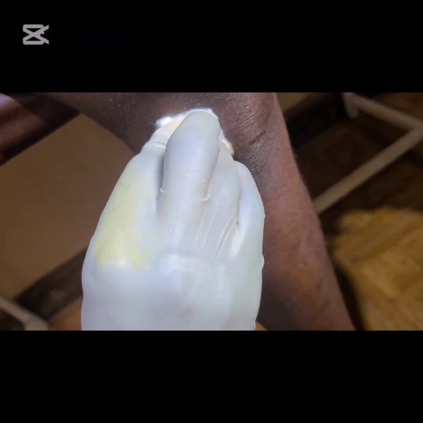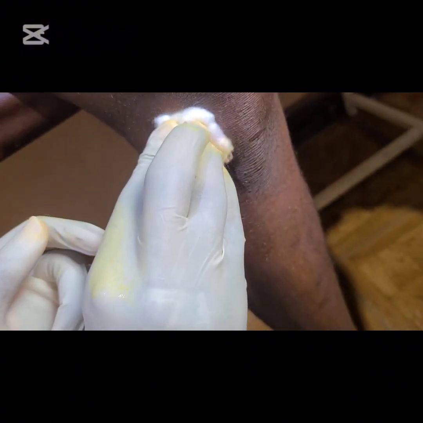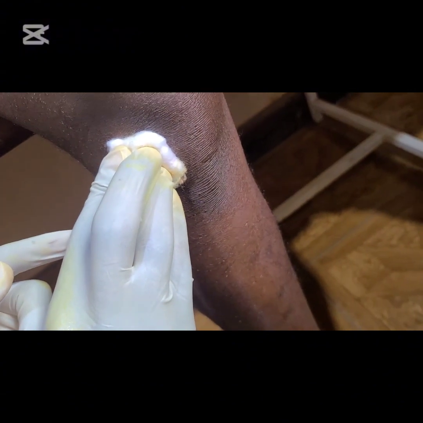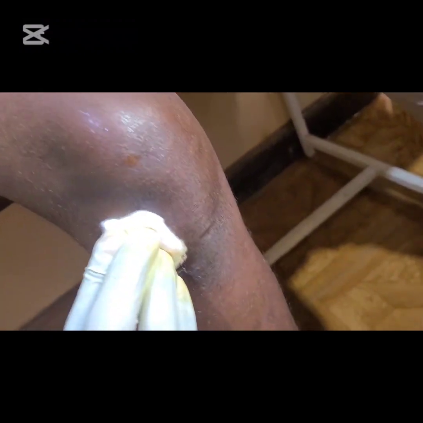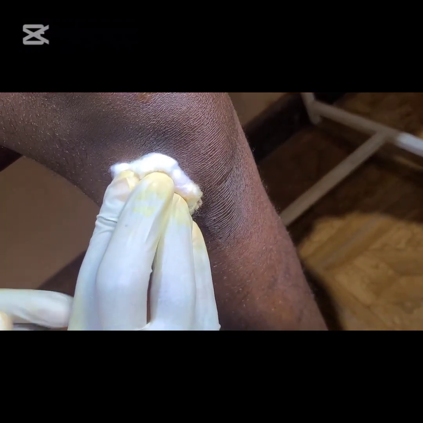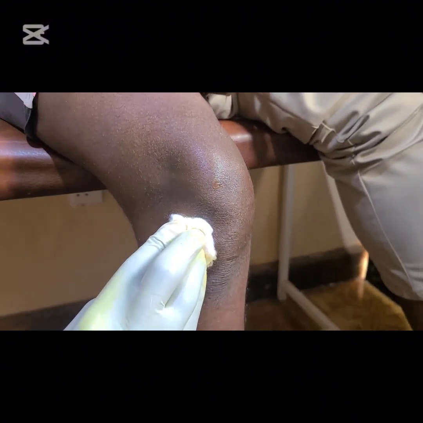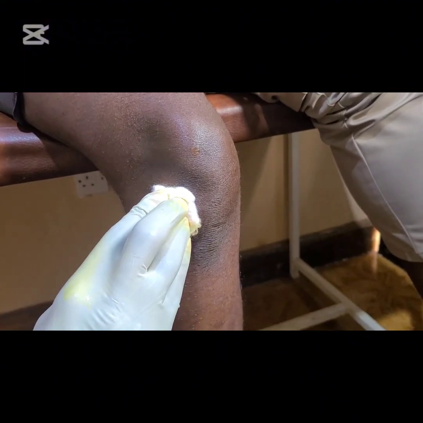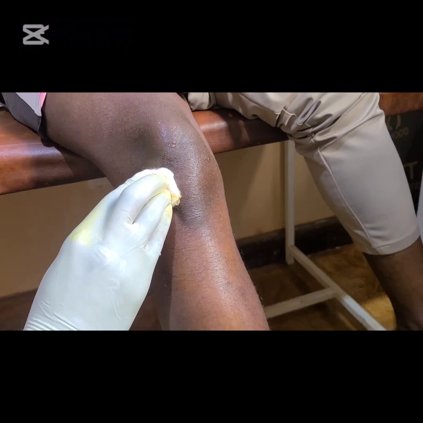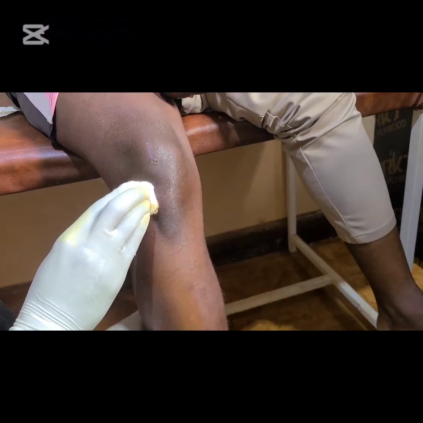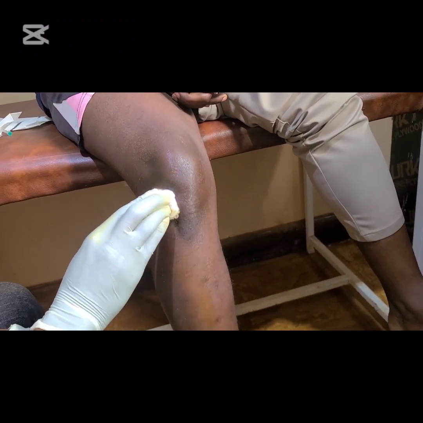After that, we shall instruct the patient to perform a few movements in the knee, that is extension and flexion, to assist in the distribution of this drug. Then after, we shall inspect for any bleeding at the site of the injection. If you have no bleeding, of course, we shall put a bit of pressure with cotton, and that will be it.